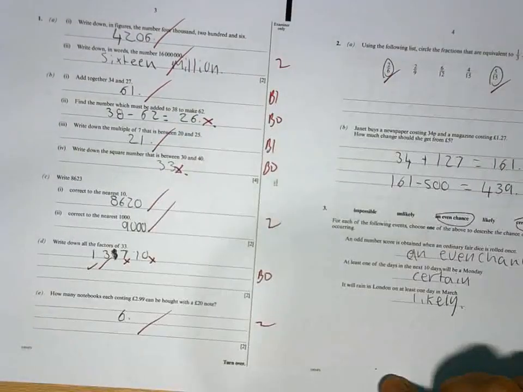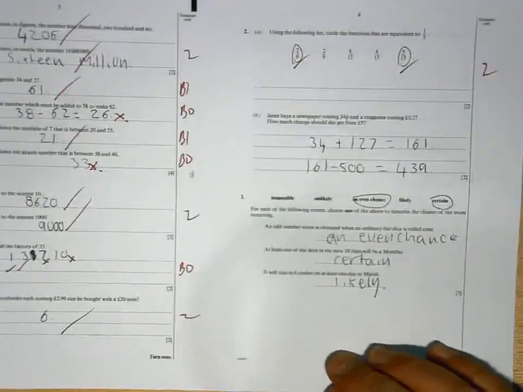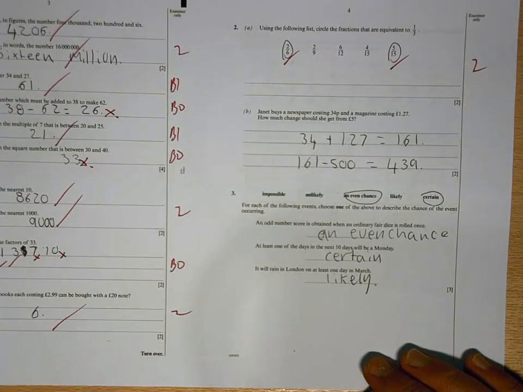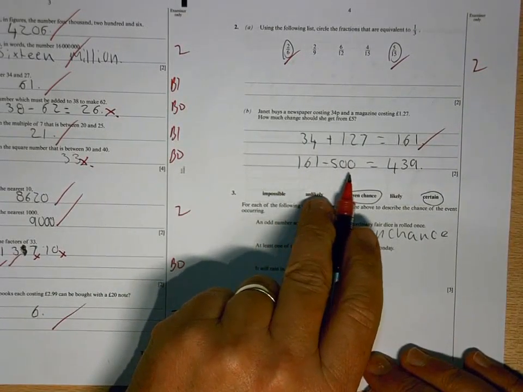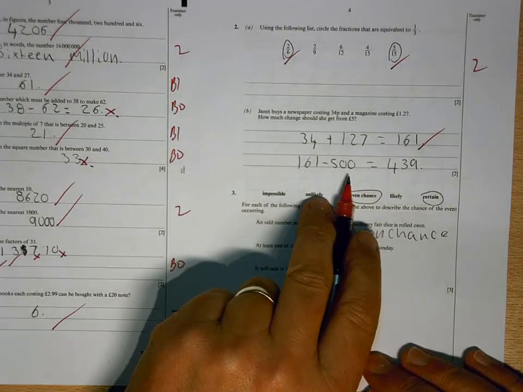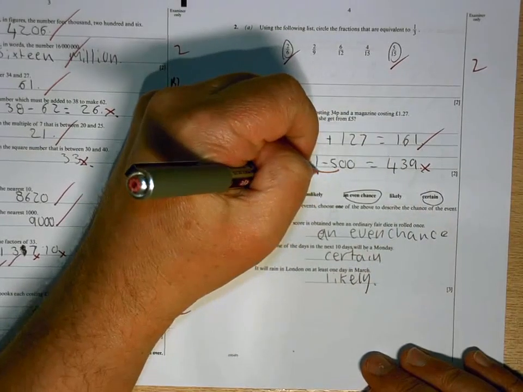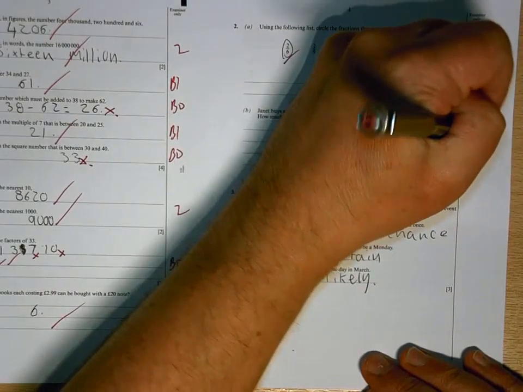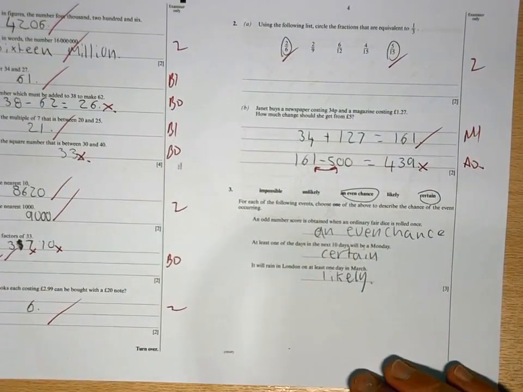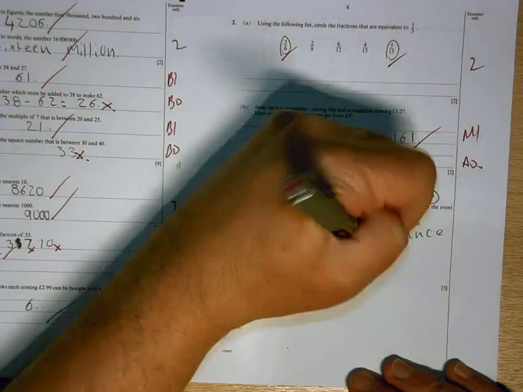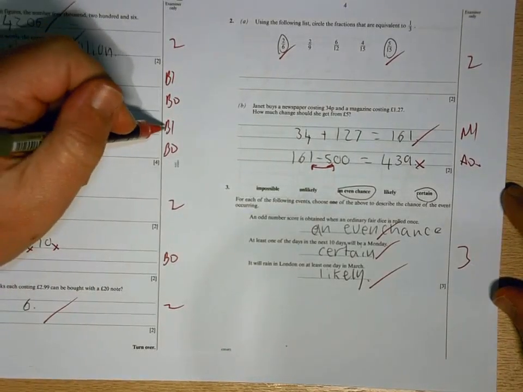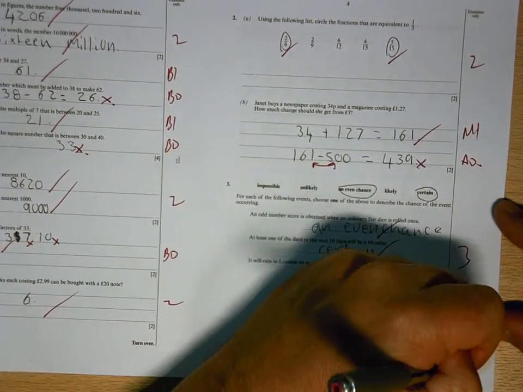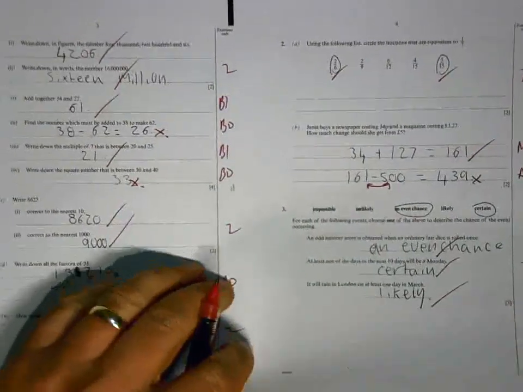6 is correct, that one is correct, and that one is correct. Well done. £1.61 is right, but when you take 161 from £5, that's not what you get, and you need to write that the other way around as well. Even, certain, likely. Good. 3, 4, 6, 8, 9, 10, 12, 14 for the page.